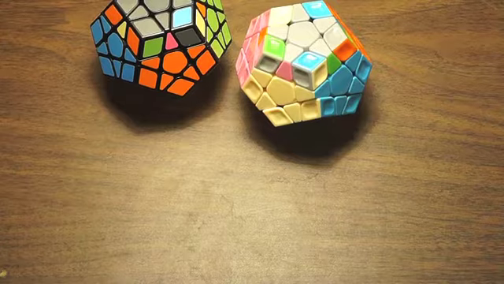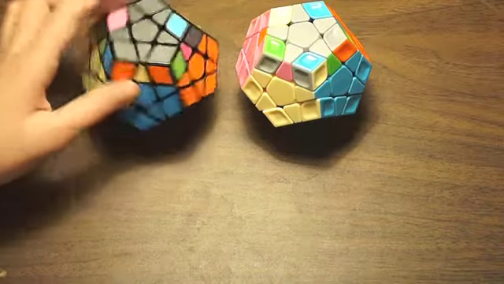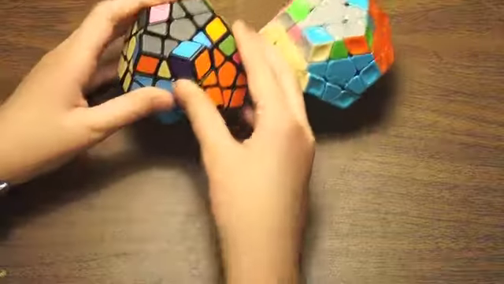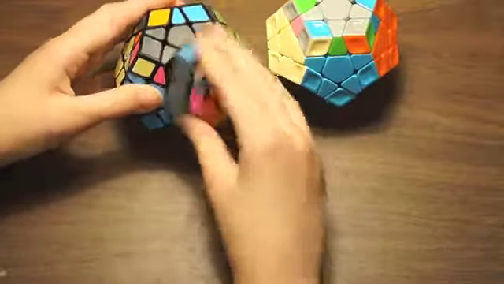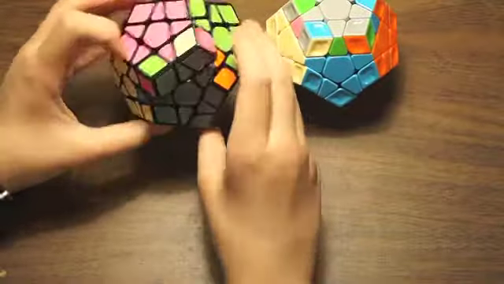So I got both of the crosses solved now. Let me go to the corner orientation. This is that case, so R U2, R prime, U, R U2, R prime.